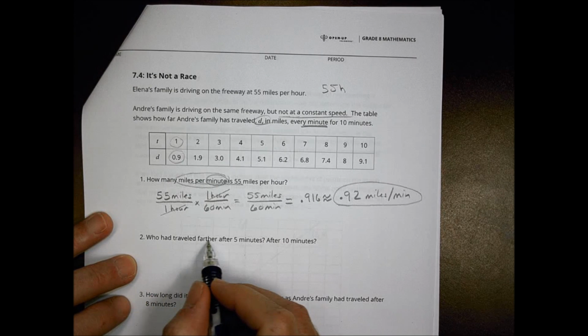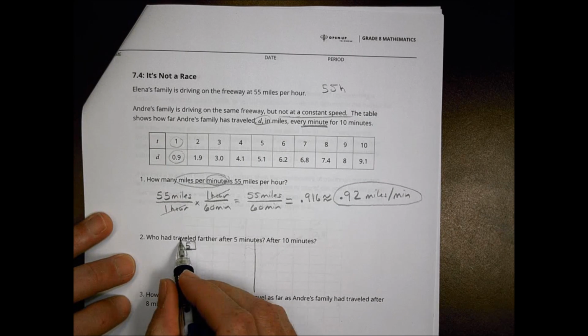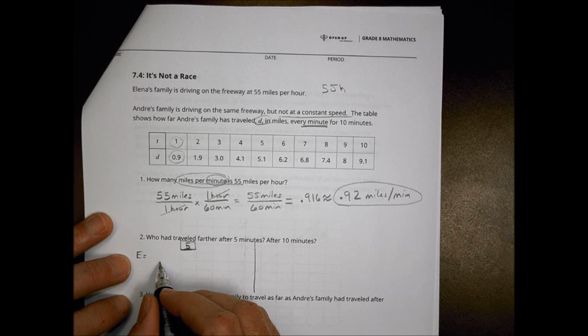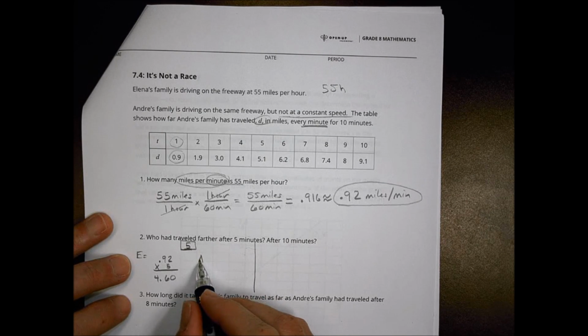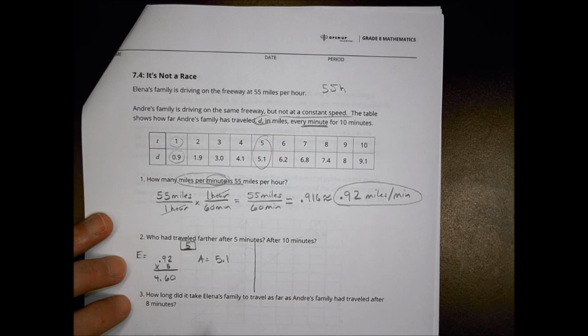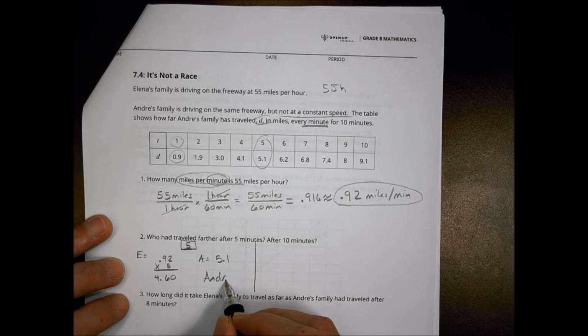So who traveled farther after 5 minutes? Let's do the 5-minute comparison first. For Elena, she's doing 0.92 miles per minute, and she's going to do that for 5 minutes. So how far is she going to go in 5 minutes? 0.92 times 5 is 4.60. That's how many miles they're going to go. Now for Andre, we just have to look at the chart. In 5 minutes, Andre has gone 5.1 miles, just based upon the chart. So who went farther in 5 minutes? We would say Andre for the 5 minutes.